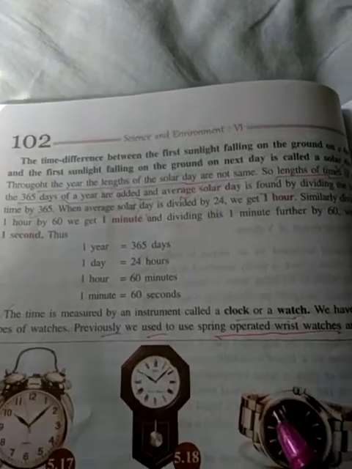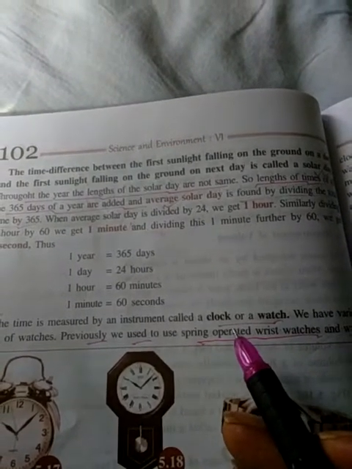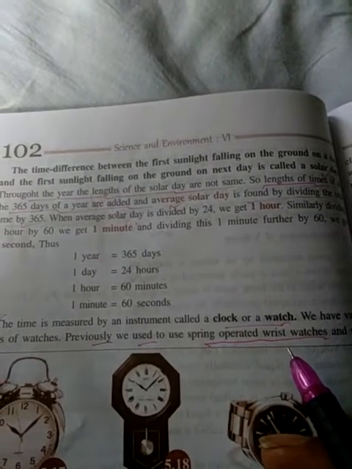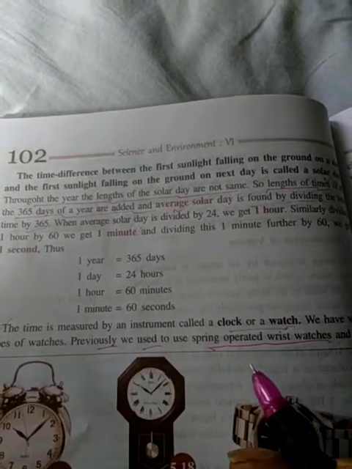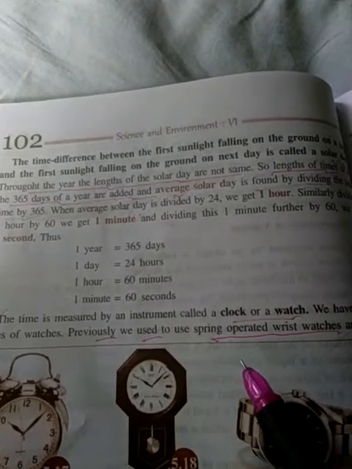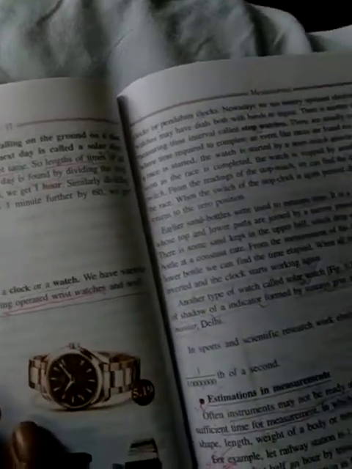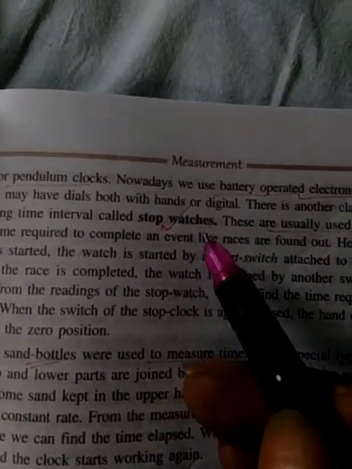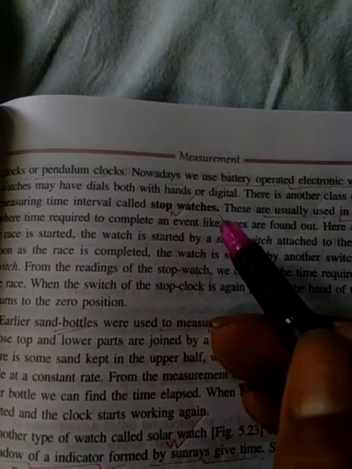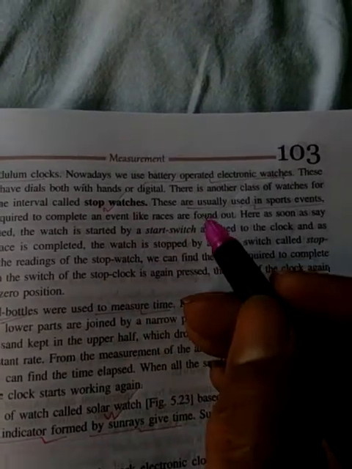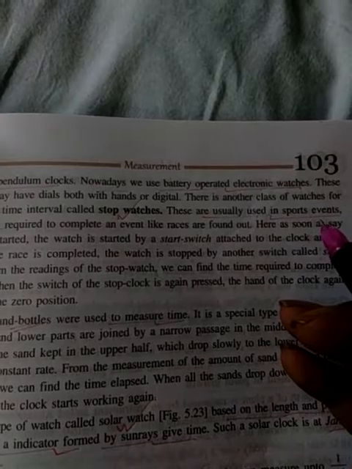So what are the devices for measuring the time? Clock. Using the clock, wall clock maybe, or the hand watch. Using this kind of devices we can easily measure the time. Previously we used spring operated wrist watches or wall clocks or pendulum clocks in order to measure the time. Now here you will see another type of device to measure the time, that is the stopwatch. And what is the necessity of using the stopwatches? Mainly these are used in sports events. Clear?